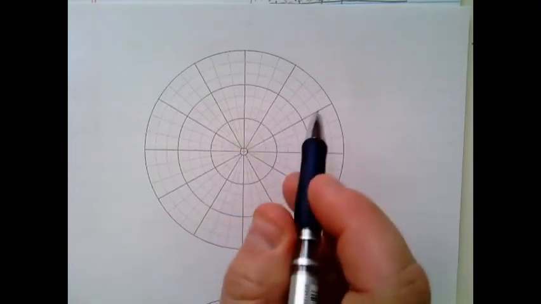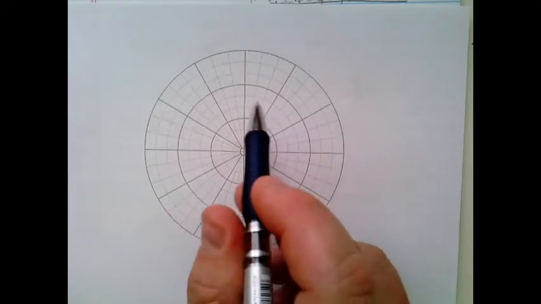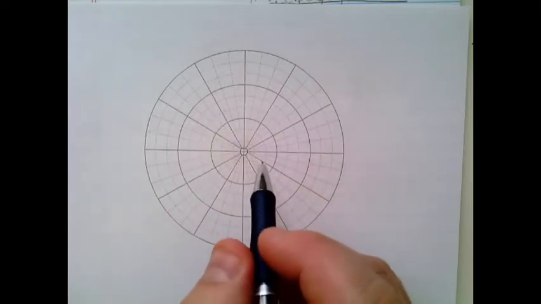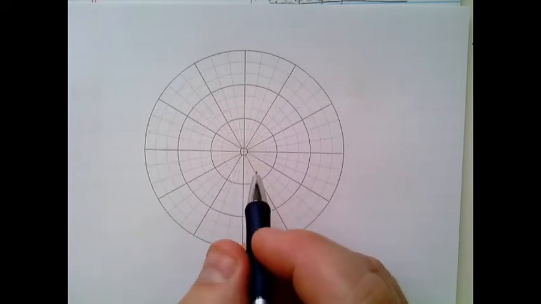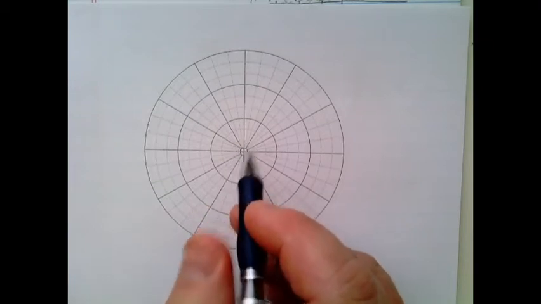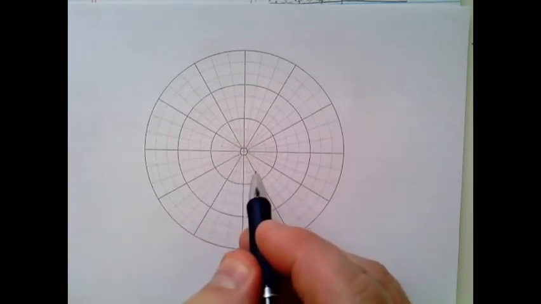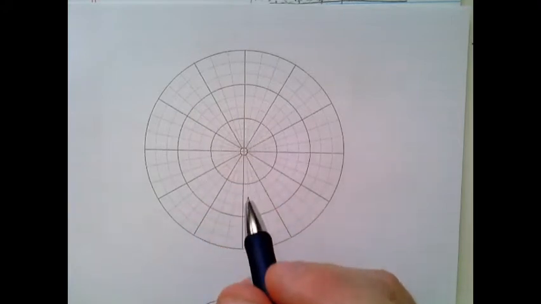So these lines coming out of the origin measure angles, and these circles measure distances, as each circle has all the points that are a certain distance from the origin. This circle has points that are 1 unit from the origin, this circle has points that are 2 units away, and then 3 units away, and so on.